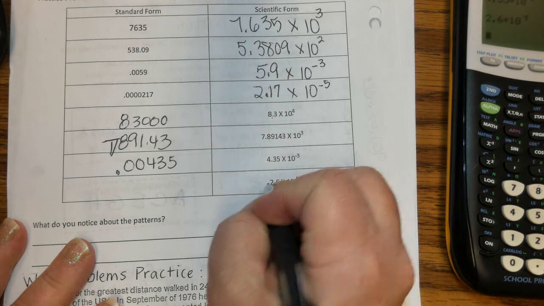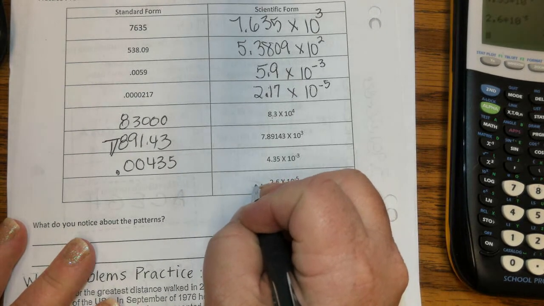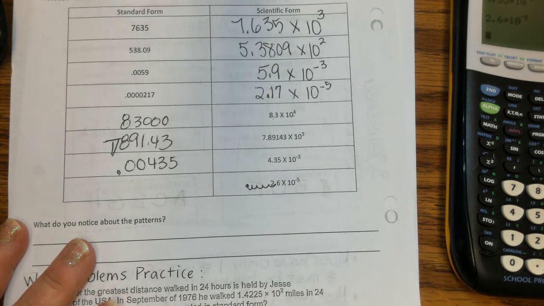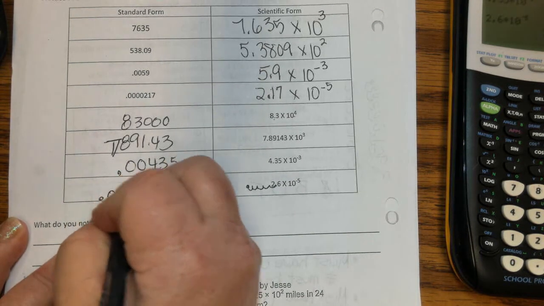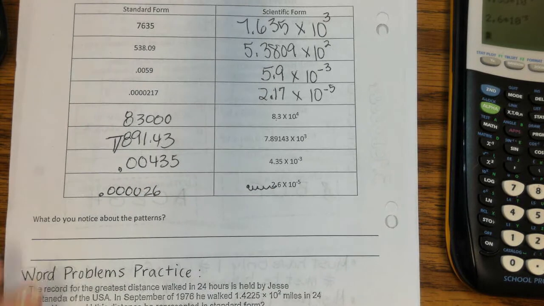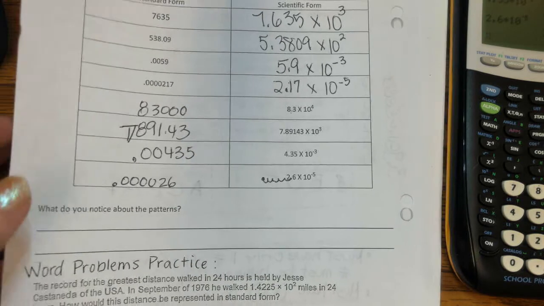So 1, 2, 3, 4, 5, which means how many zeros am I going to add? The pattern: 4. So 1, 2, 3, 4, 2, 6, and I'm done. But I'm telling you, I've never seen a test question with a power greater than negative 4. So let's try it in a word problem.